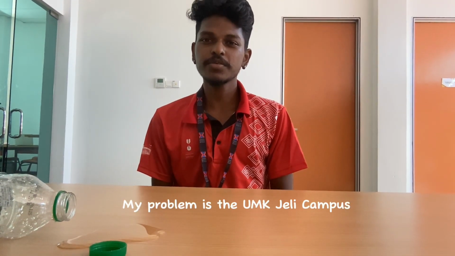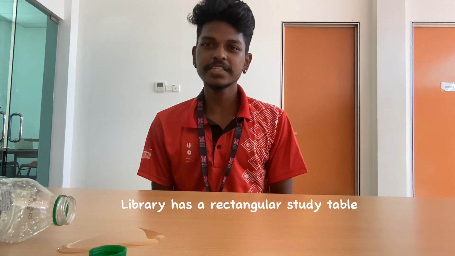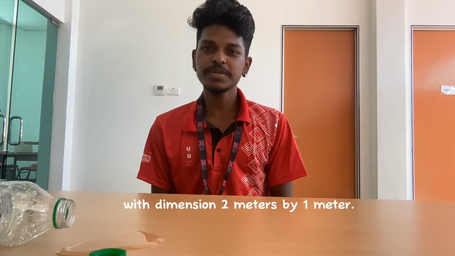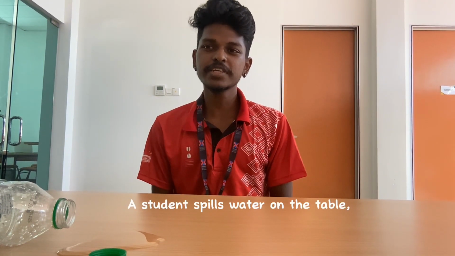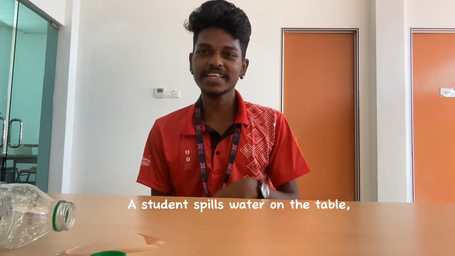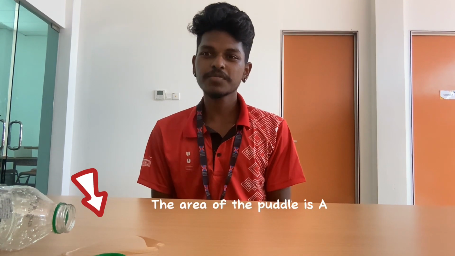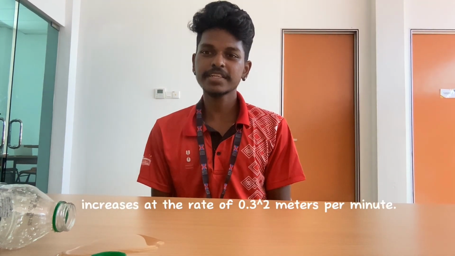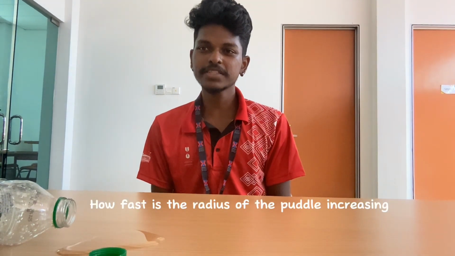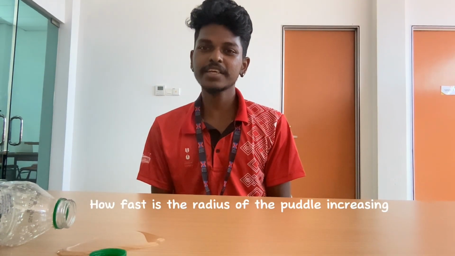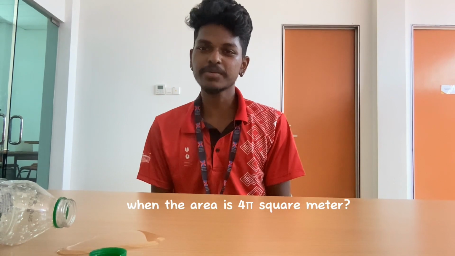My problem is the UMK Jeli Campus Library has a rectangle study table with dimension 2 meters by 1 meter. A student spills water on the table, causing a circular puddle to form. The area of the puddle increases at a rate of 0.3 square meters per minute. How fast is the radius of the puddle increasing when the area is 4 pi square meters?